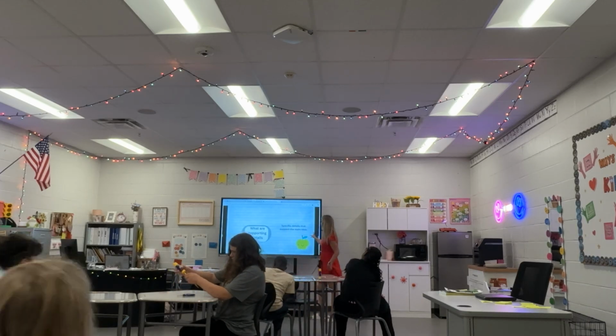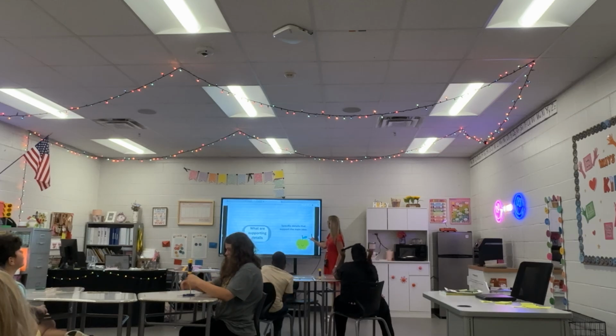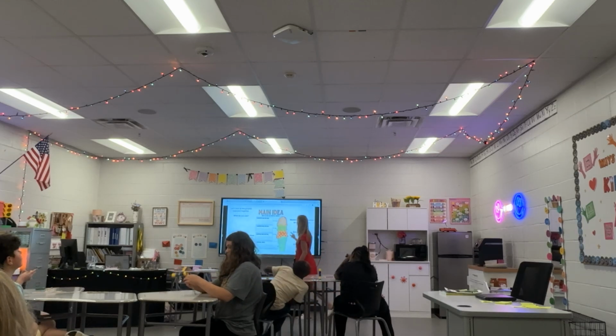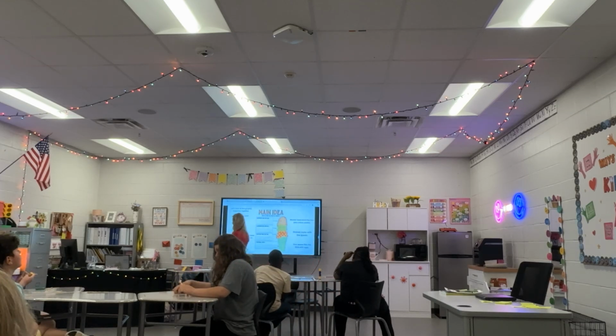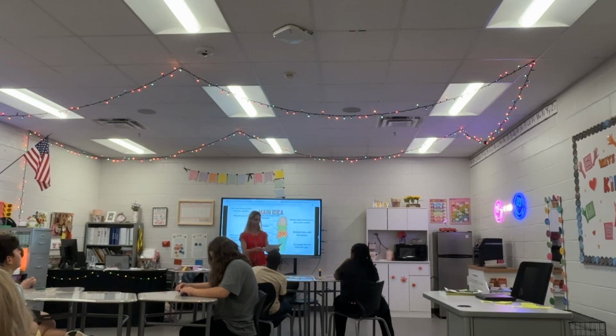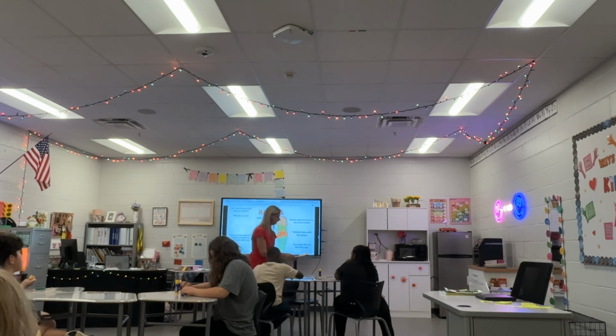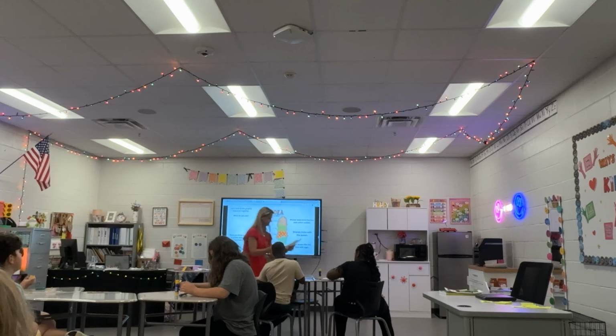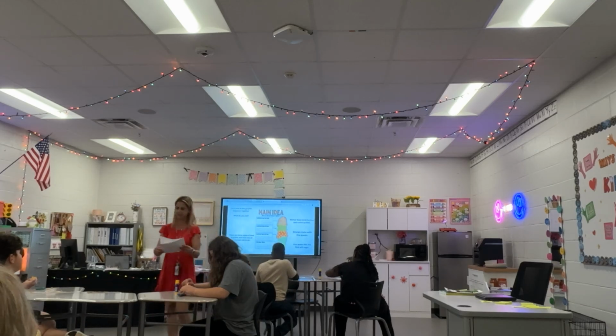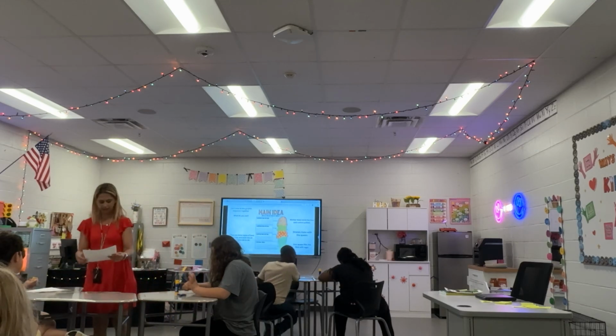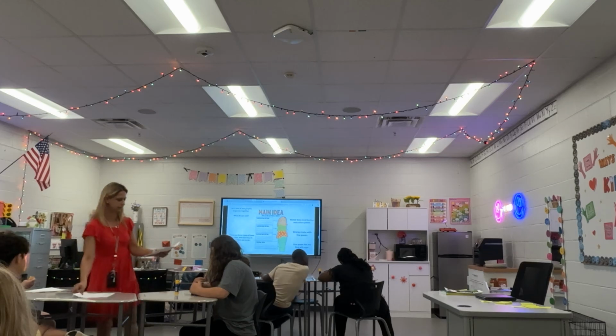Alright, supporting details are specific details that support the main idea. Alright, we're going to look at this graph while we're reading. I'm going to go ahead and pass these out. We're going to read about a beehive. Our first one's about a beehive. And we're going to write down the main idea and the supporting details.